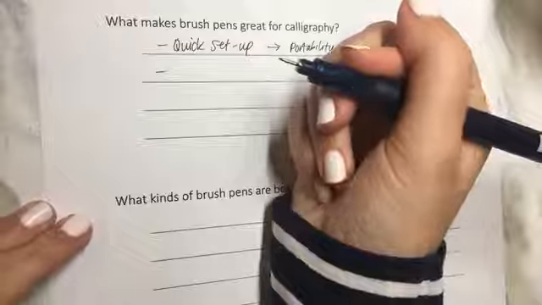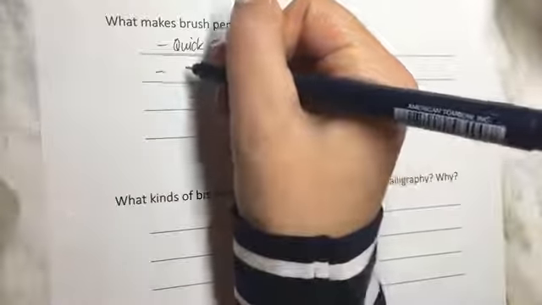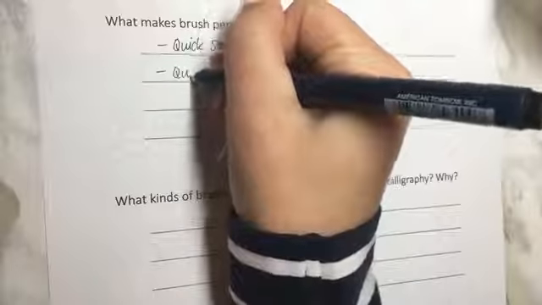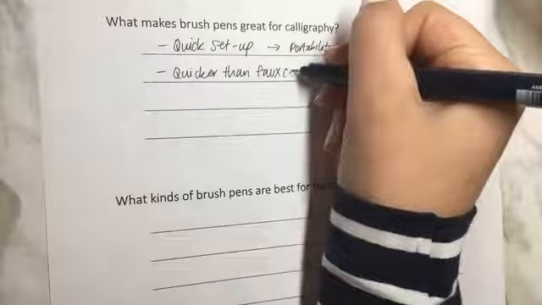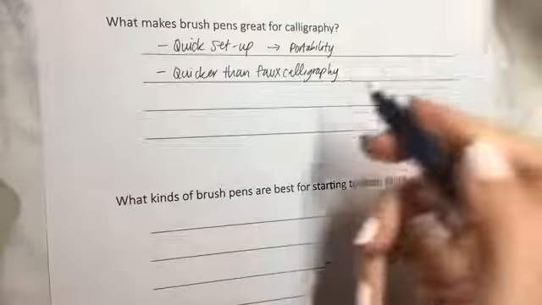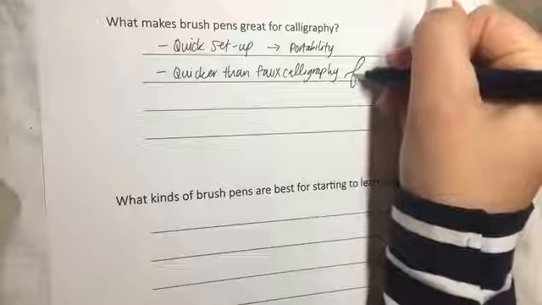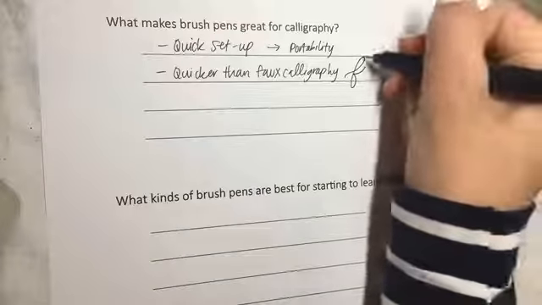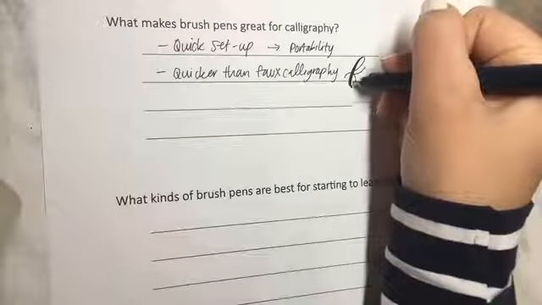Let's see, what else is on my list? Oh, I saw someone just mention faux calligraphy, and actually I wanted to talk about how it's quicker than faux calligraphy. If you're following us on Instagram, you may have seen we posted a time-lapse comparison of writing the same quote. One side was faux calligraphy, and if you're not familiar, faux calligraphy would be like if this was the F, then you would have to go back in and add the shading to make it look like calligraphy.